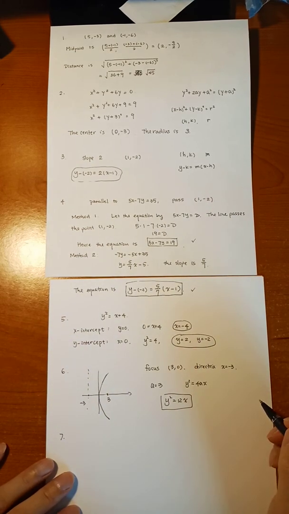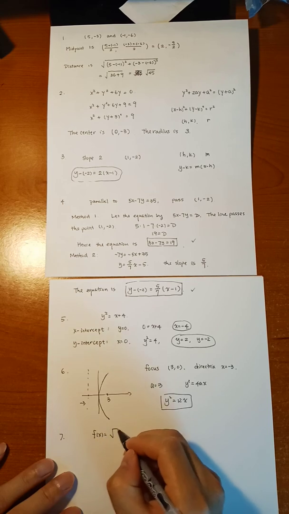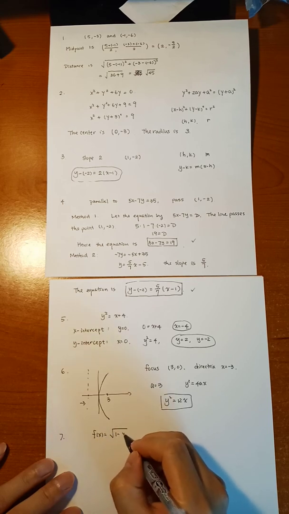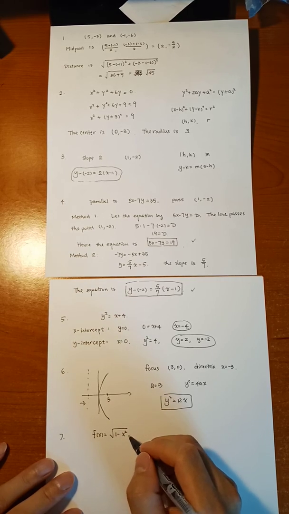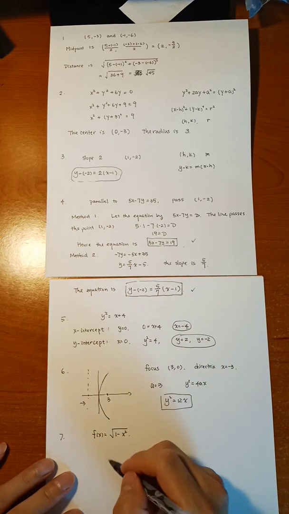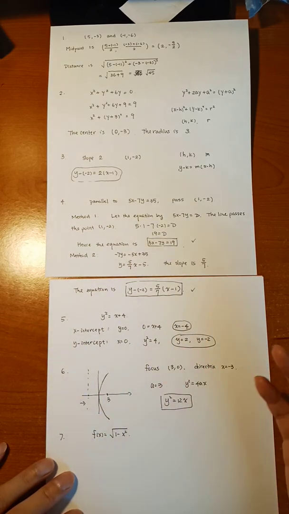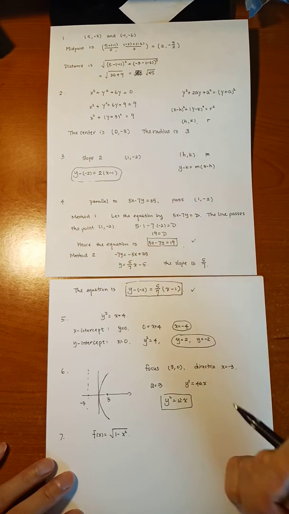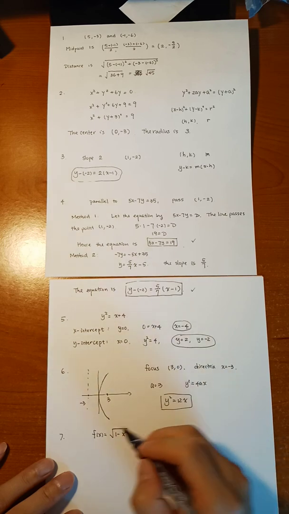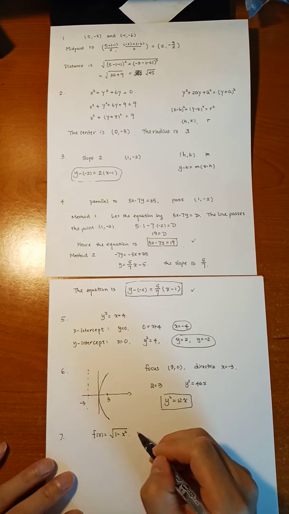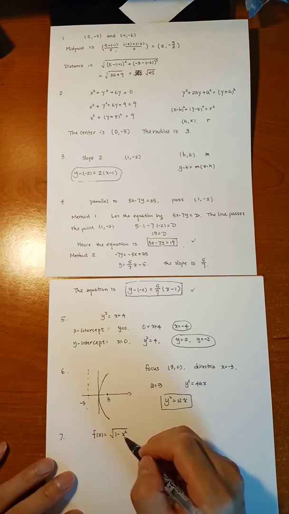7. Determine the domain of the function f(x) equal to square root of 1 minus x squared. Square root function, so inside is 1 minus x squared. It's a polynomial. A polynomial can be defined for whatever real numbers. So the domain of this function is every real number. But once you put it under a square root, you need 1 minus x squared greater than or equal to 0.